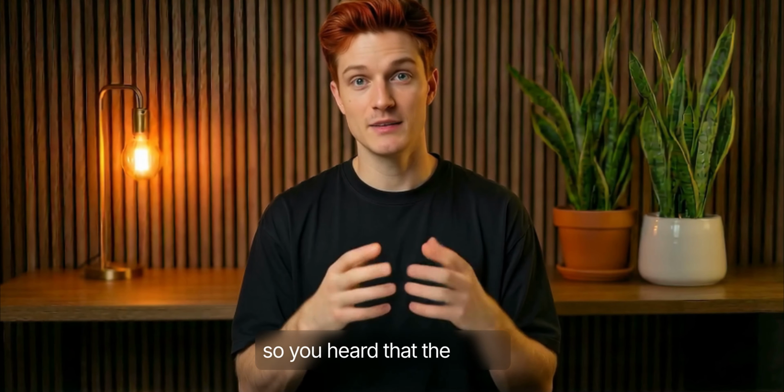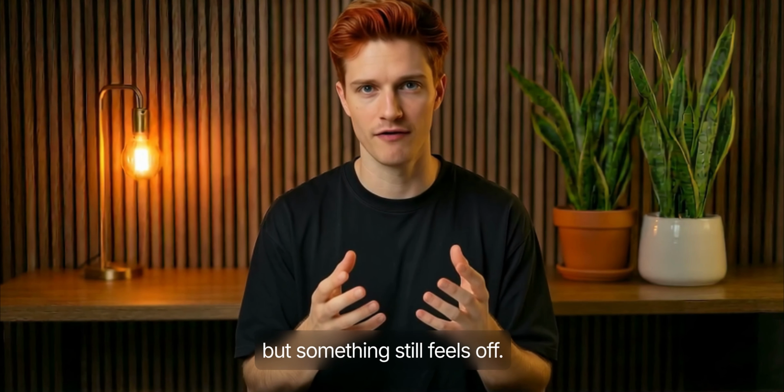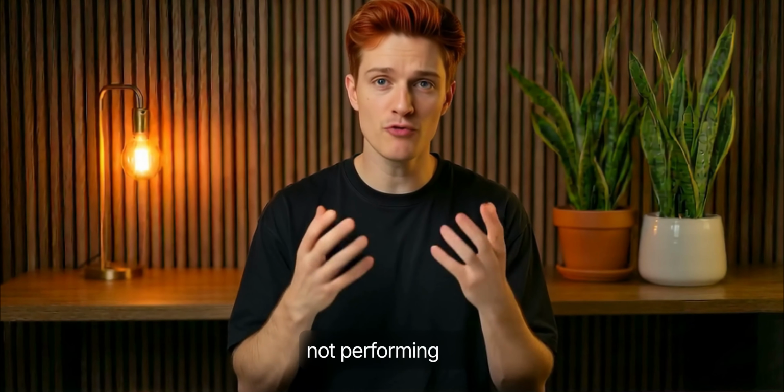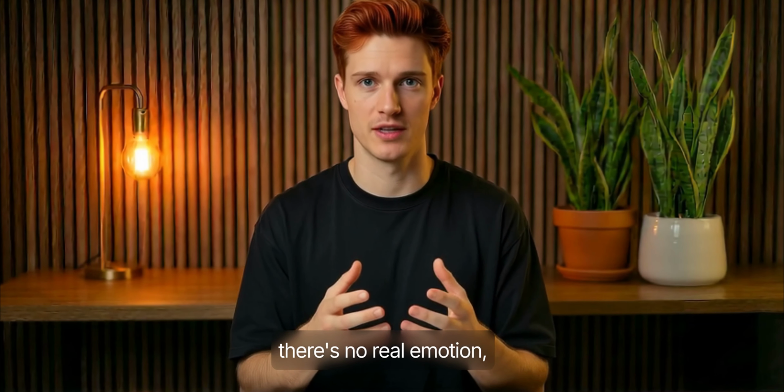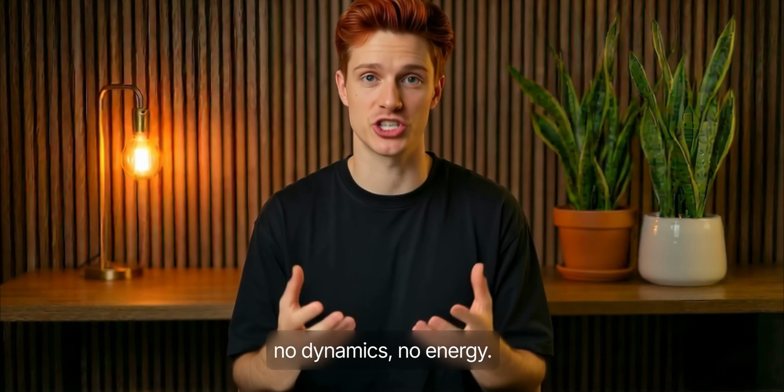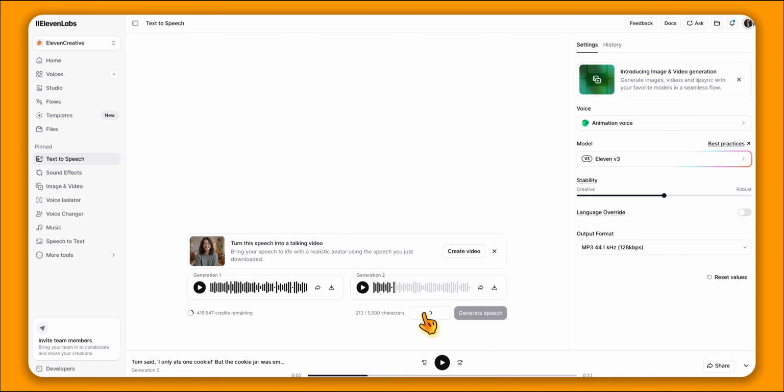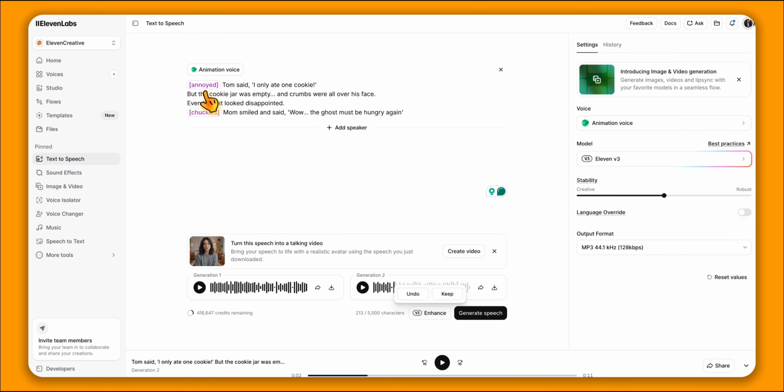So you heard that. The voice itself sounds decent, but something still feels off. It's reading the script, not performing it. There's no real emotion, no dynamics, no energy. Even if you switch on the Enhance feature inside V3, the result is basically the same.